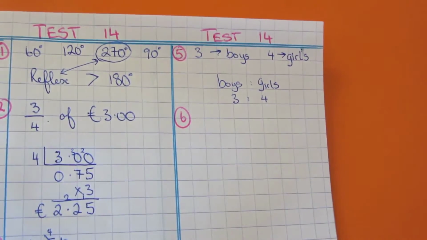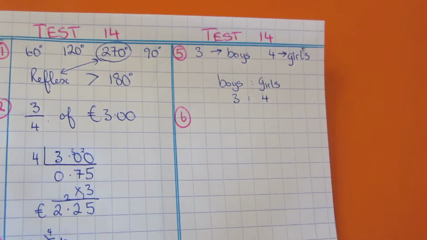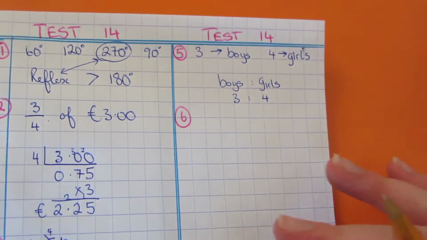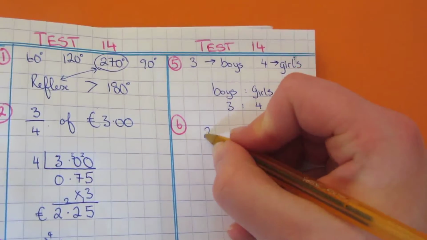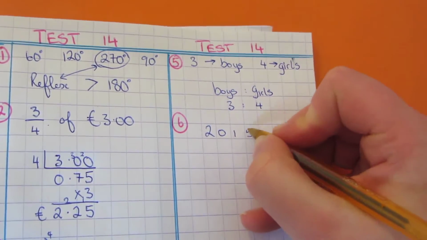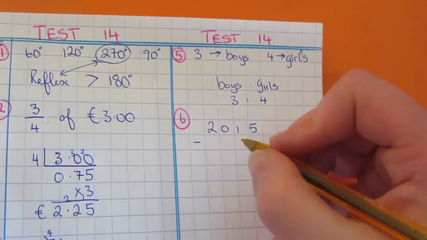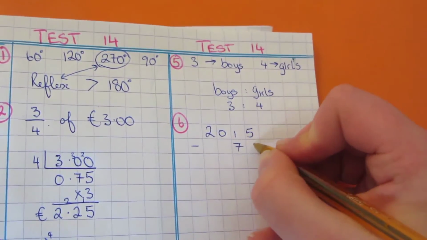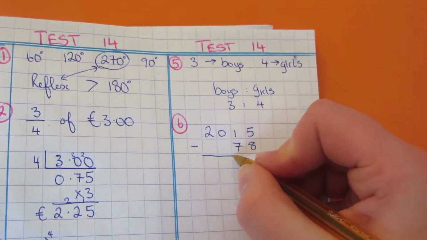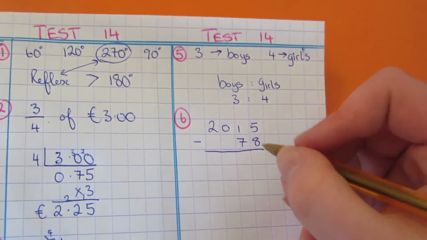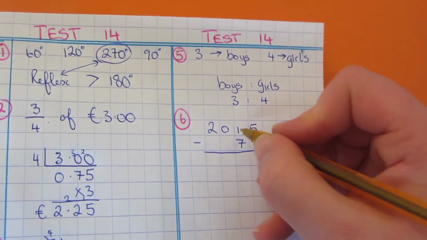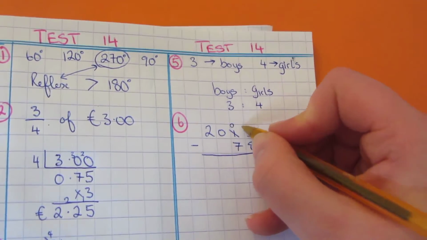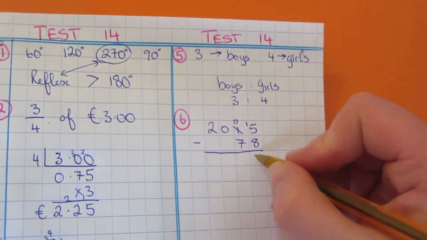Question 6. Grandad was 78 when he died last year. When was he born? Okay, last year the year was 2015. Grandad was 78 when he died. So we're going to take away 78 from 2015 to find out what year he was born. 5 take 8 we cannot do. We have to borrow. 15 take 8 is 7.